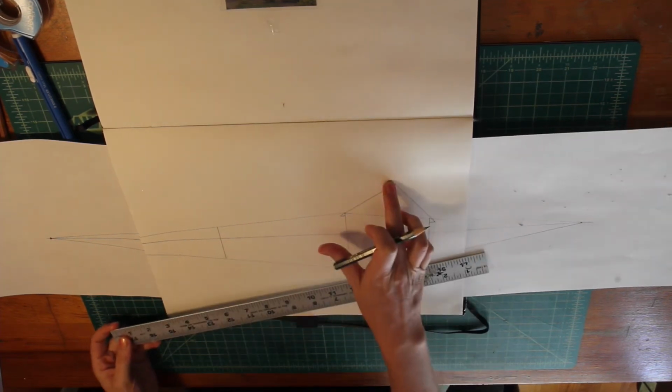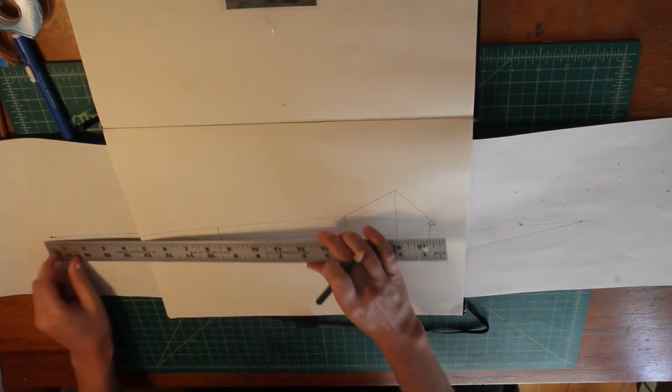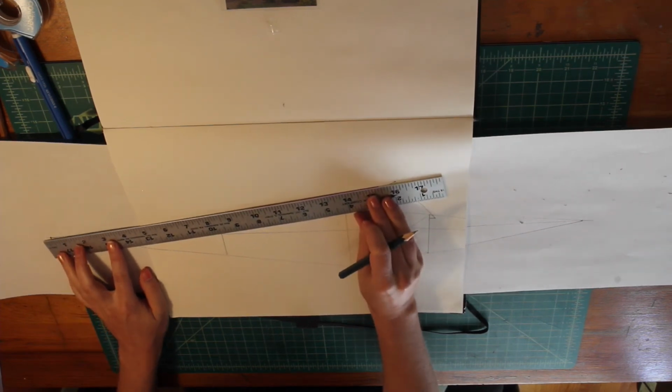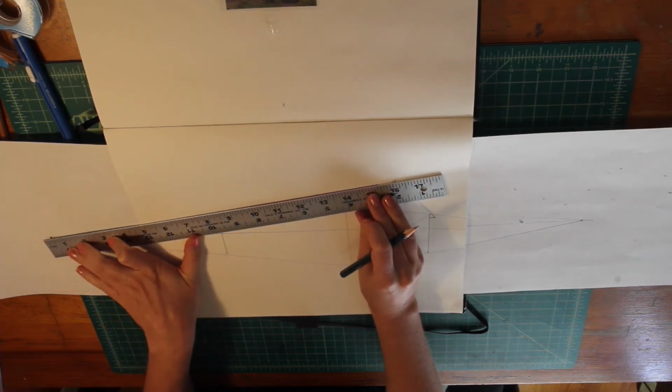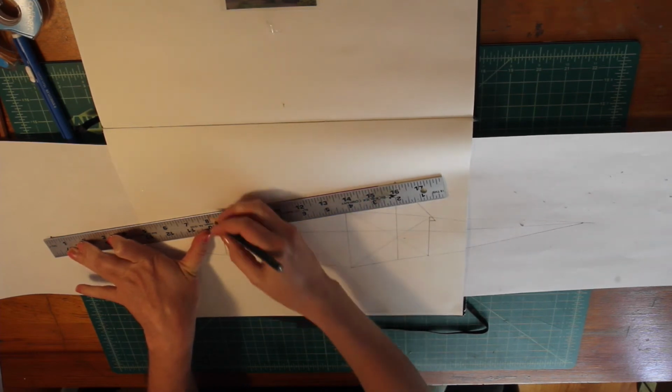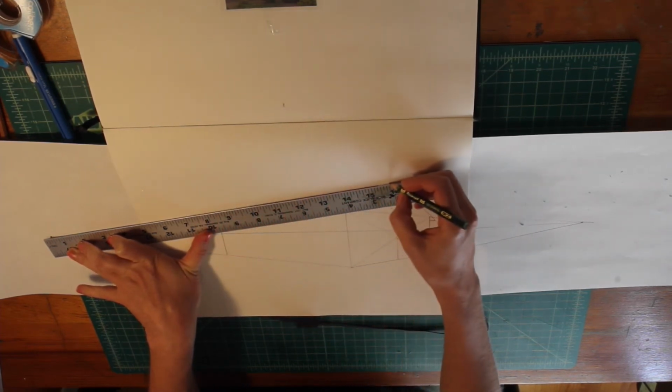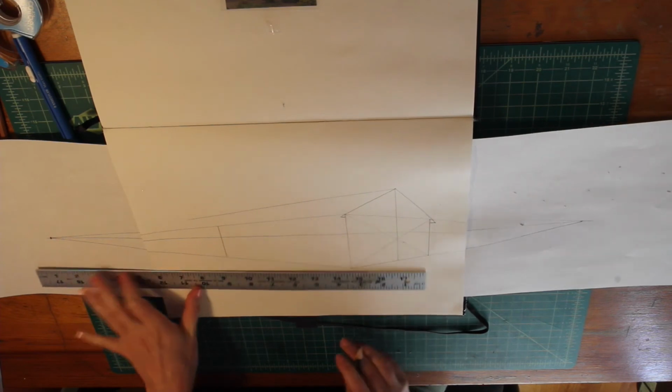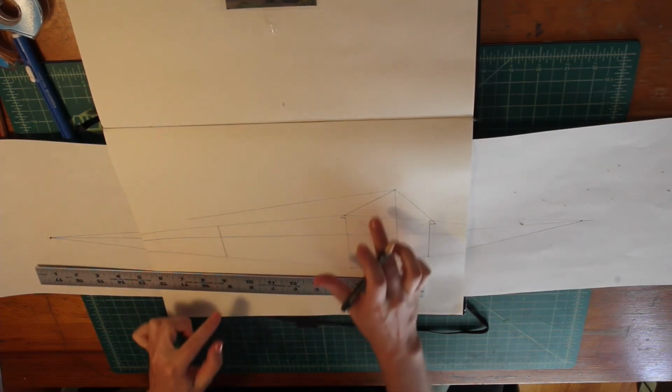Okay, now the top of this part of the roof is going to go to the vanishing point. Okay. So I'm going to line up that part with the vanishing point over here. And then this edge here is going to be parallel to this edge.